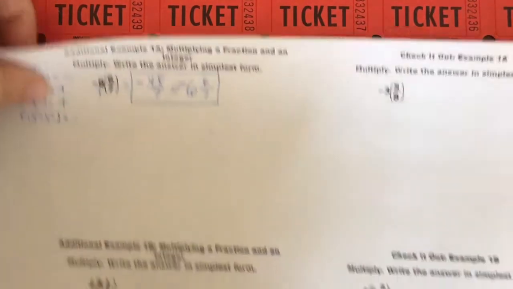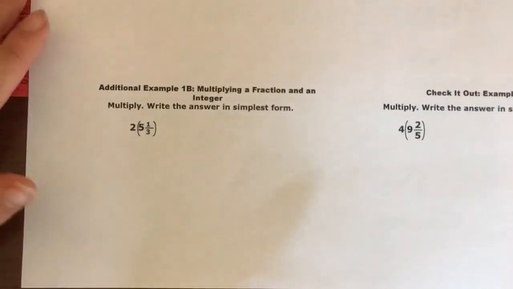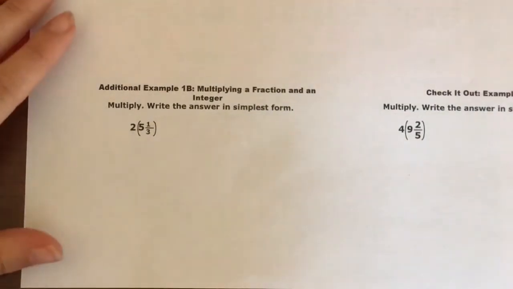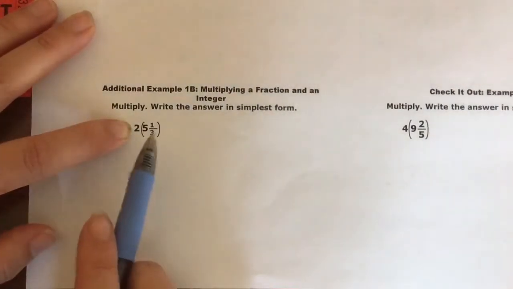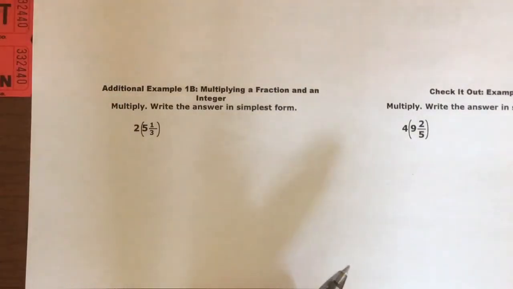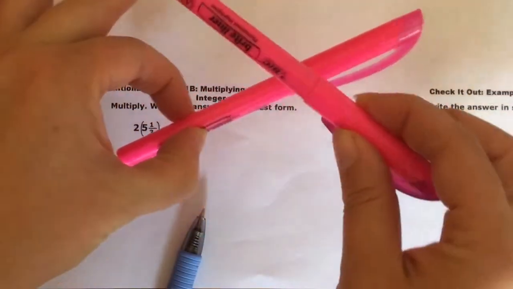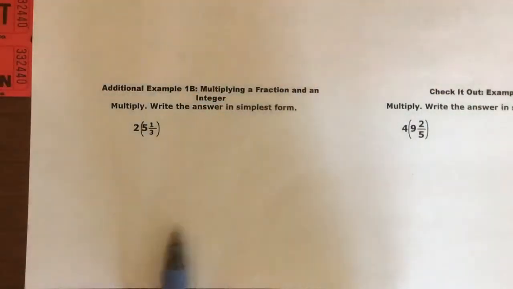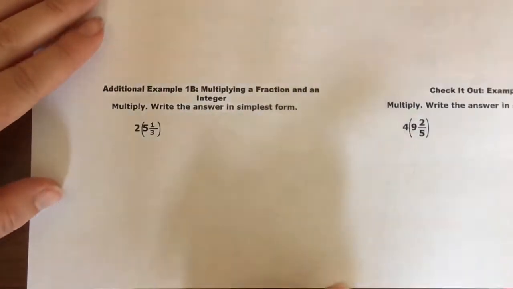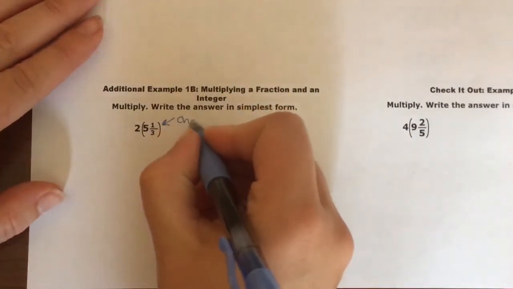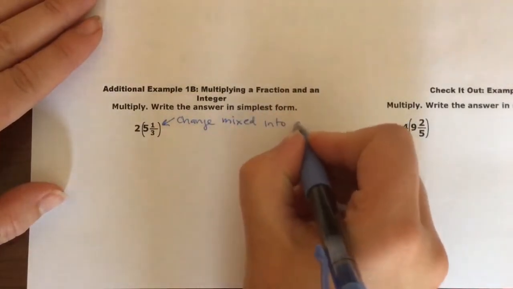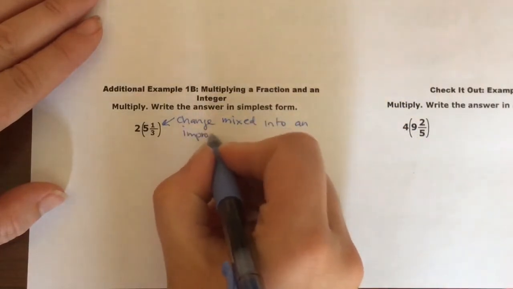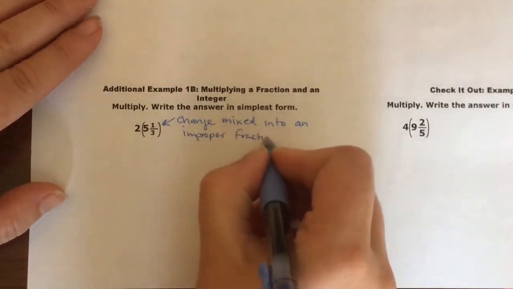Okay, let's go down to additional example 1b, multiplying a fraction and an integer. So we're going to multiply and write the answer in simplest form. Oh my goodness. Okay, we have number 2, and then we have 5 1/3. We're multiplying fractions, so whenever we're multiplying, we're going to look to cross cancel and then multiply across, right? But for this one, it has a mixed number. Whenever you're multiplying, you have to change the mixed number into an improper fraction.